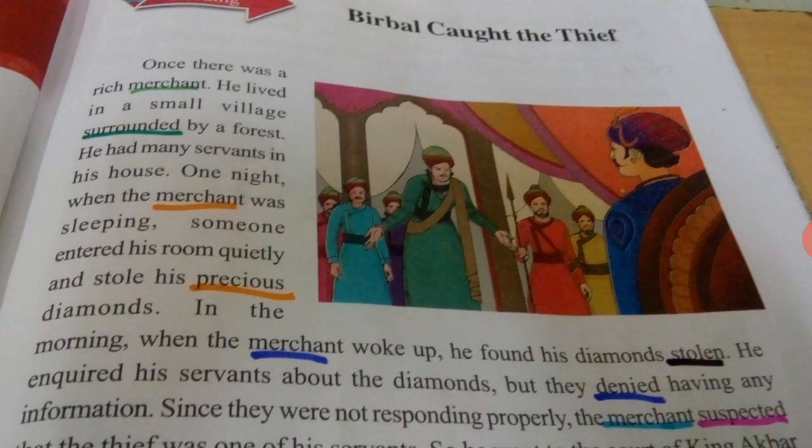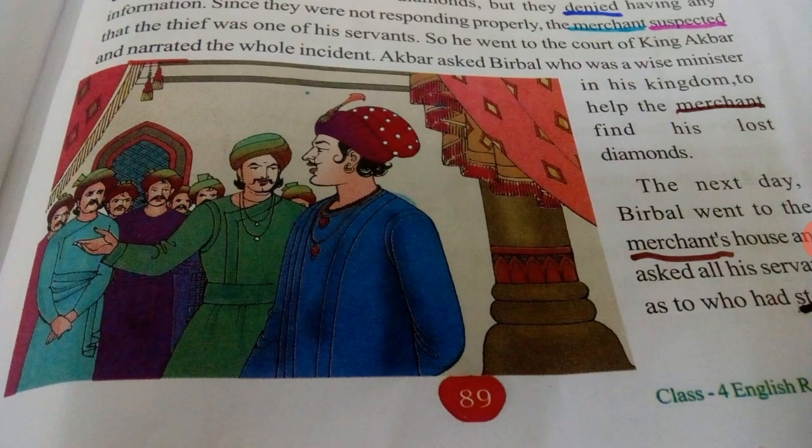What they did, they denied. They said that we don't know. And they were not responding properly. So the rich merchant suspected that the thief must be one of his servants. So he went to the court of King Akbar. What was the name of the king? Akbar. And he narrated the whole incident. He told what happened at his home that night.